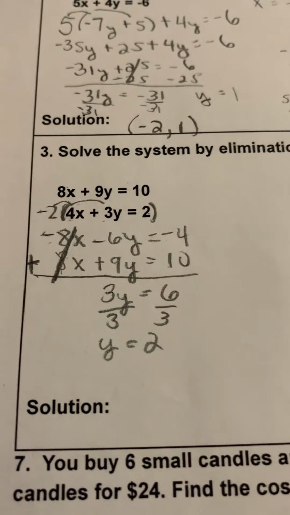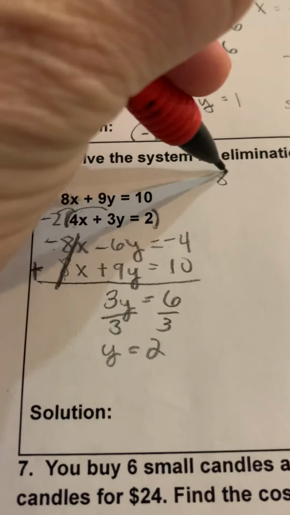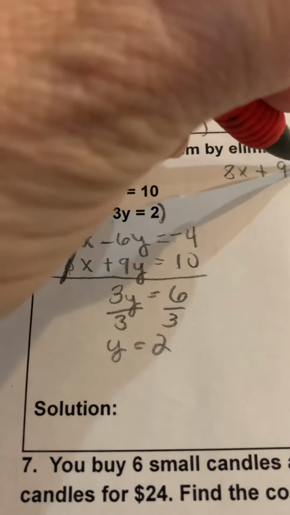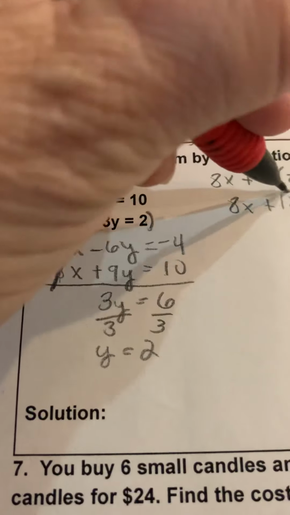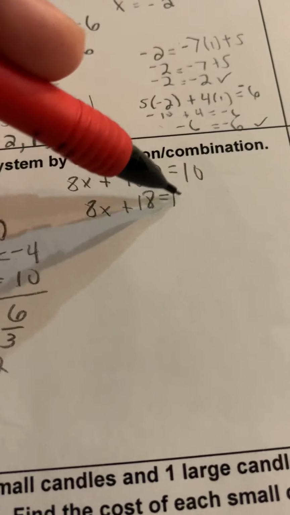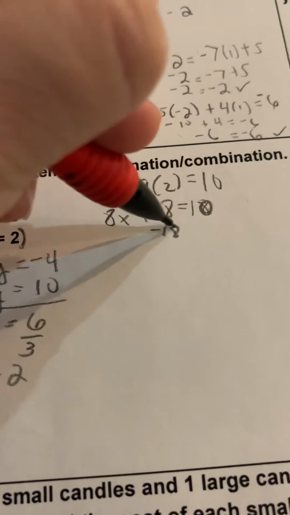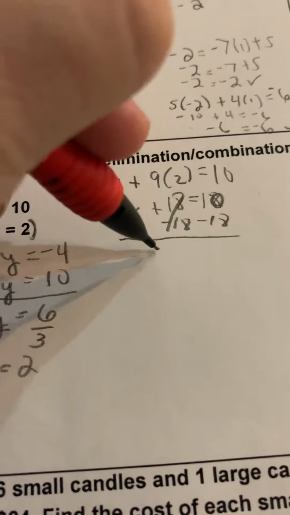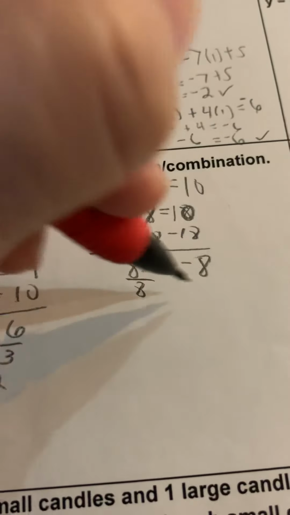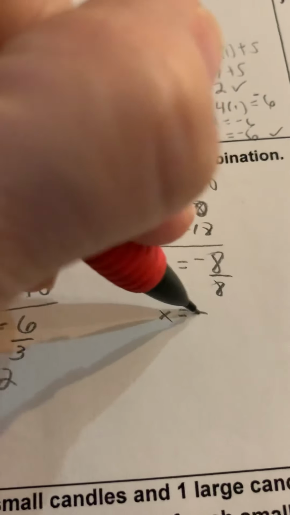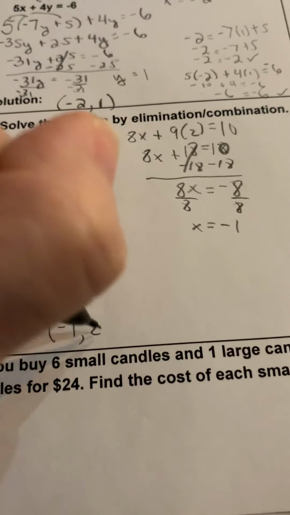Now that I know that y equals 2, I'm going to plug it back into the other equation here. So I have 8x plus 9 times 2 equals 10. 8x plus 18 equals 10. And I'm going to subtract 18 from both sides. 8x equals negative 8. So divide both sides by 8. X equals negative 1.